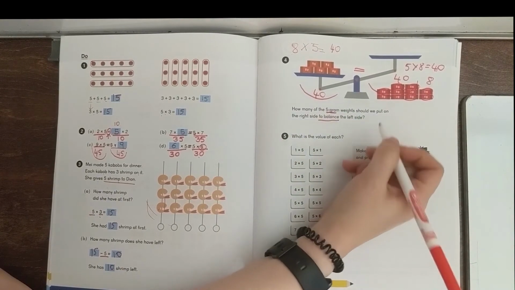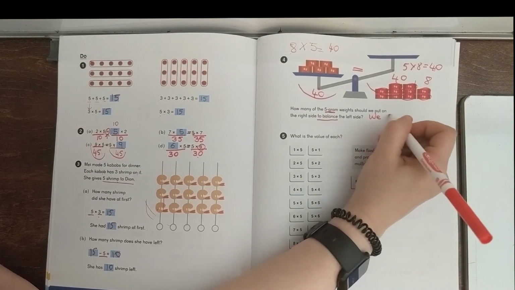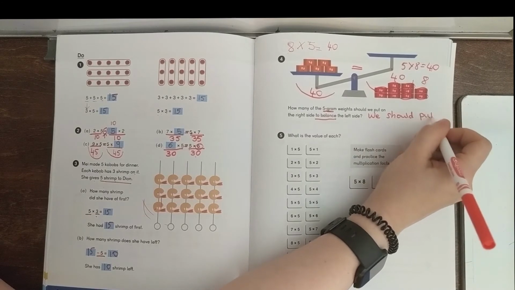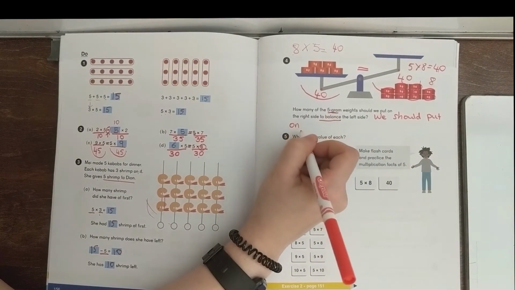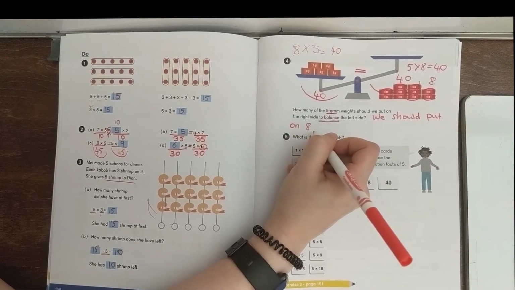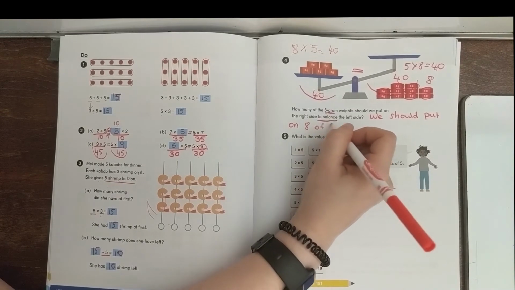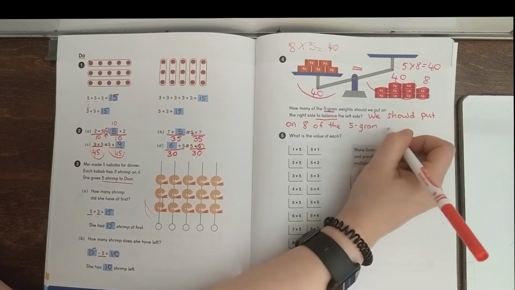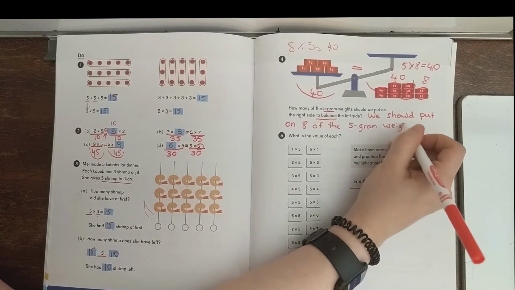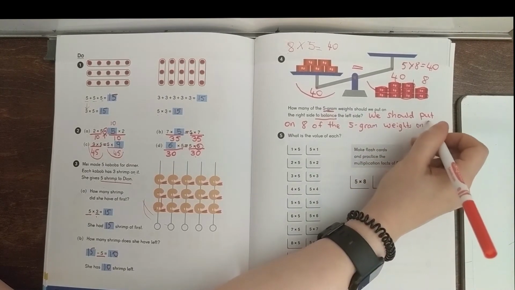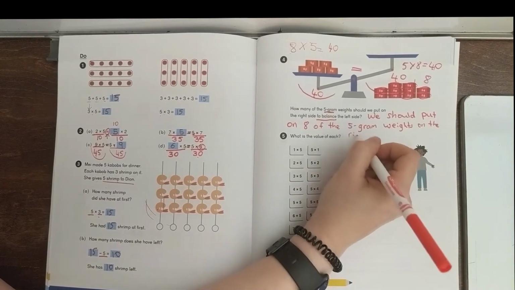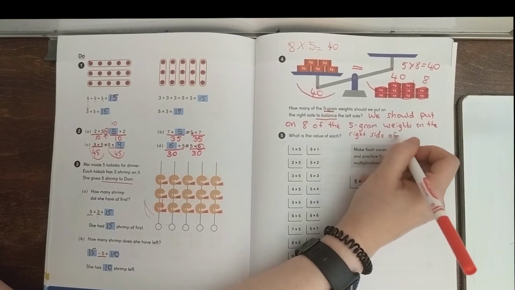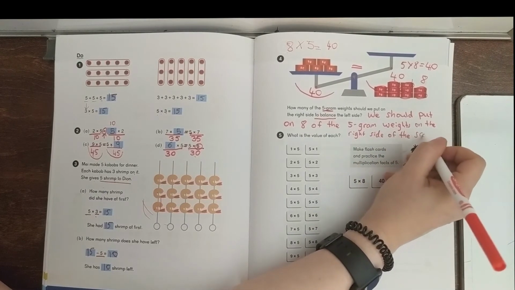Let's use a complete sentence. We should put on 8 of the 5-gram weights on the right side of the scale.